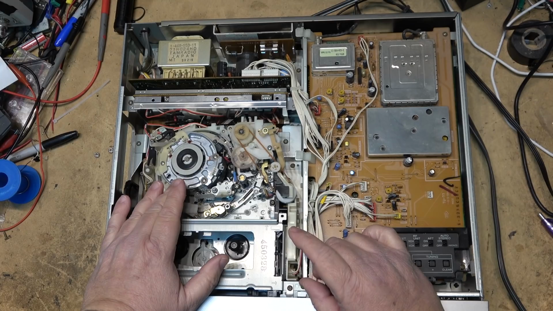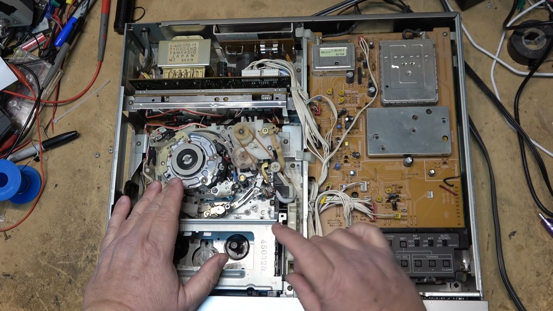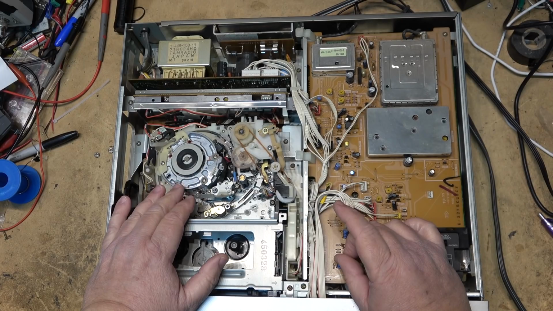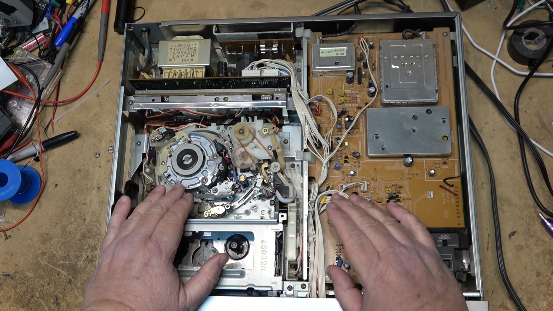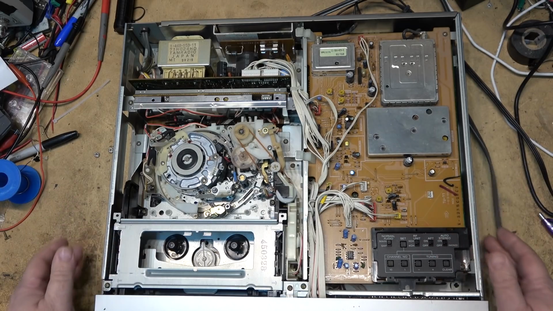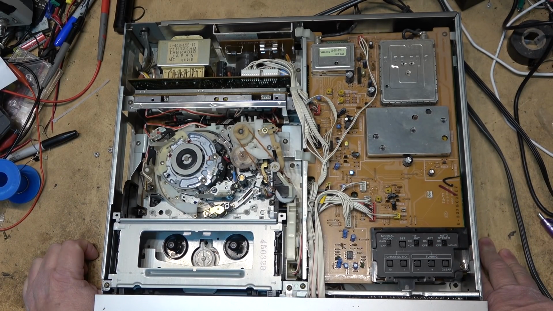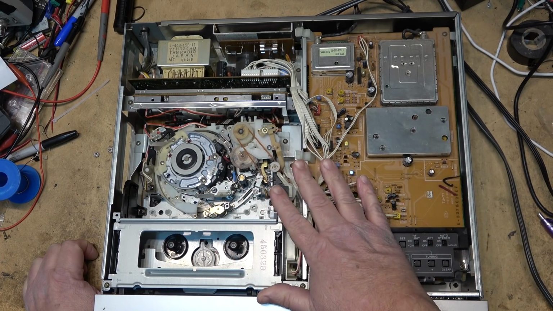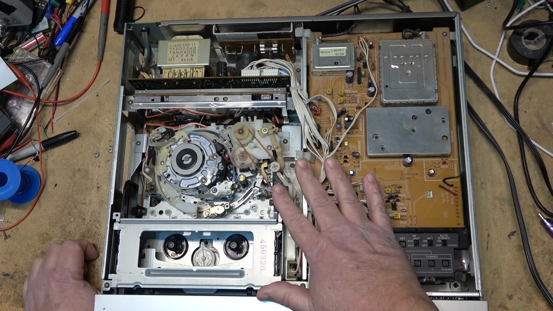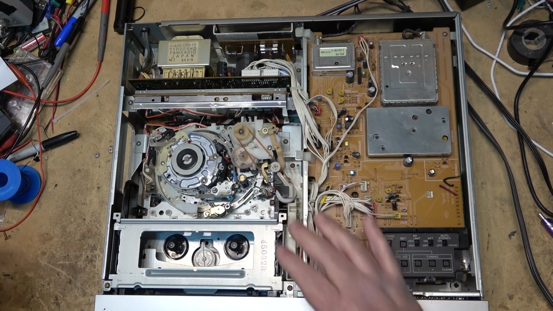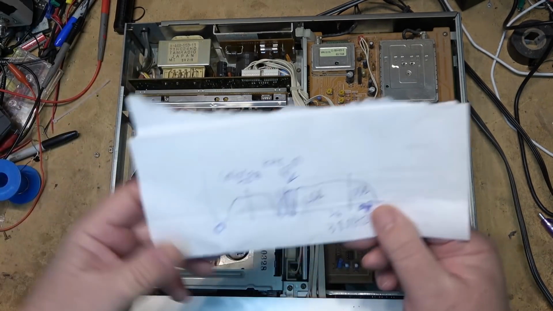So then they brought out Super Beta to bring that bandwidth back and add a bit more to increase the picture quality a little bit. And then the Super High Band, they pulled all the stops out and increased the frequency, the upper end of the carrier, to 6 megahertz. Anyway, this only applies to the NTSC machines, because on the PAL machines they didn't have this.